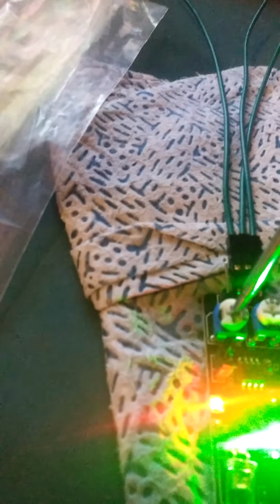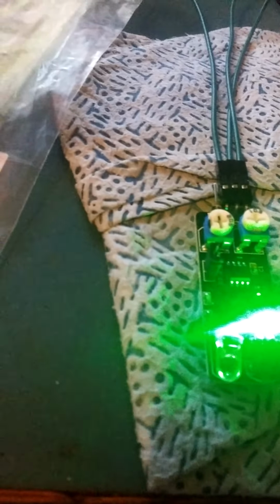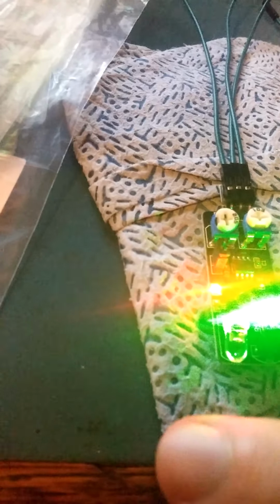See, it's very sensitive. So there it is again. So again, it's very sensitive with those two potentiometers. And yeah, so that's basically how this thing works.